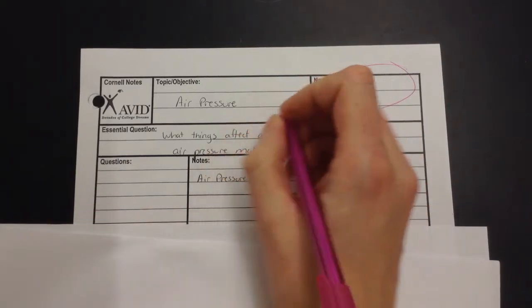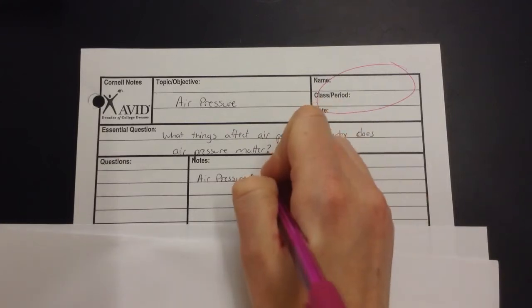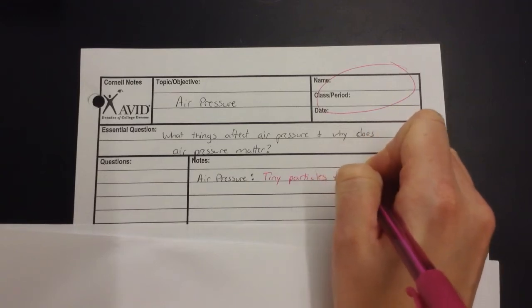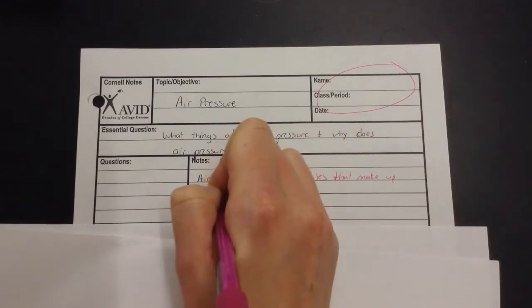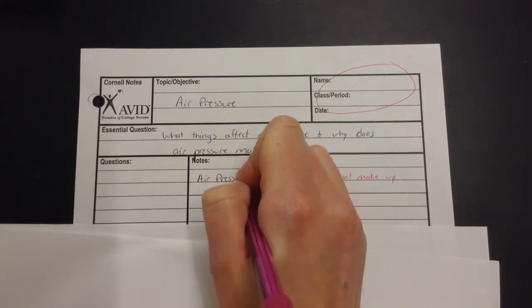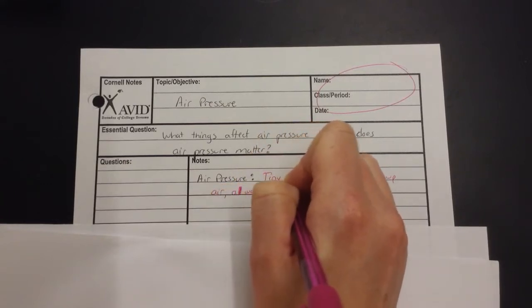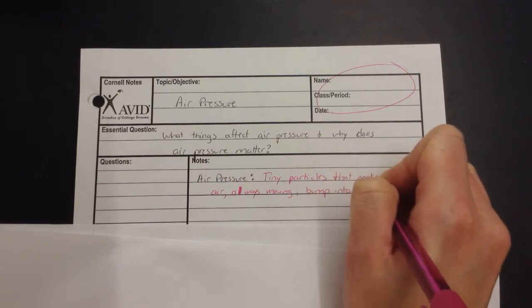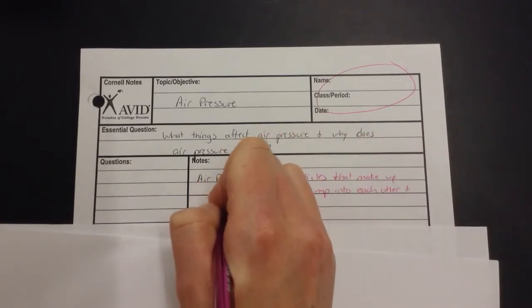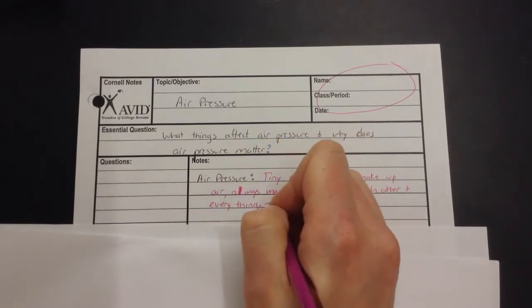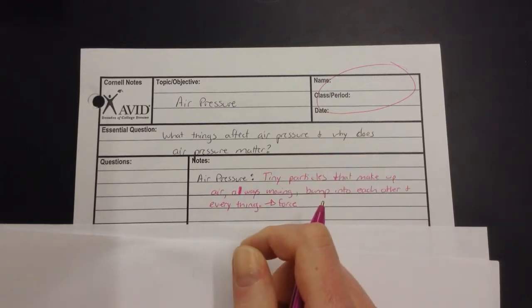Okay, so air pressure comes because particles bump into each other. So I'm going to write here that tiny particles that make up the atmosphere, make up air, they're always moving. Whoops, there's only one L in always. They're always moving, and they bump into each other and everything else. And that bumping applies a force, and that force is where the pressure comes from.